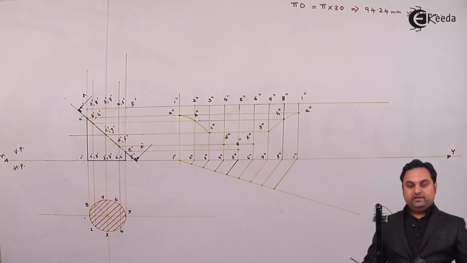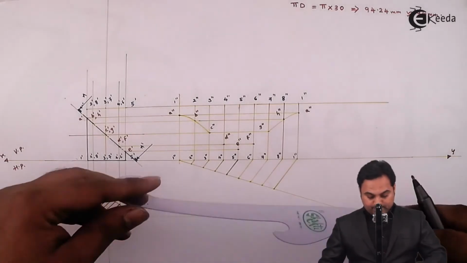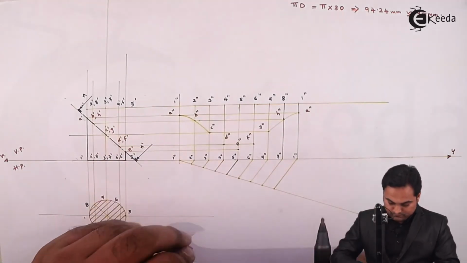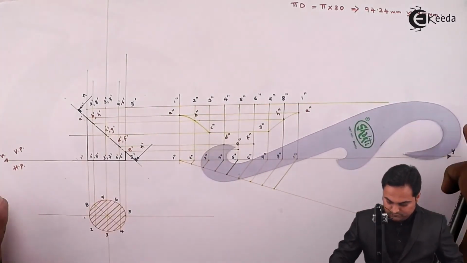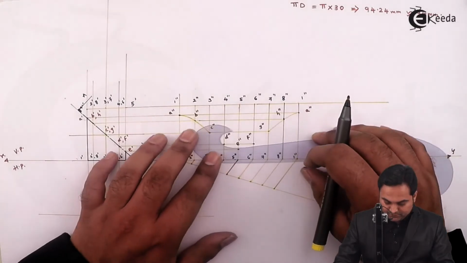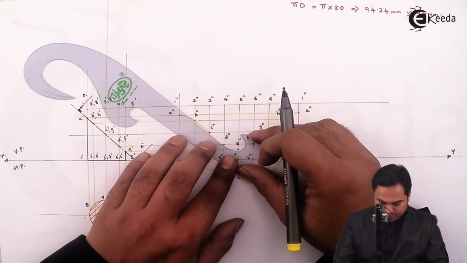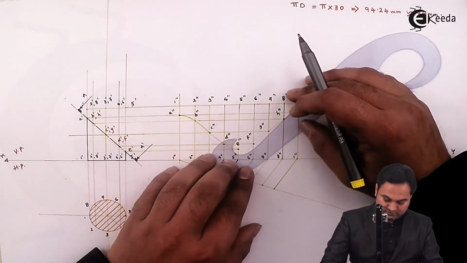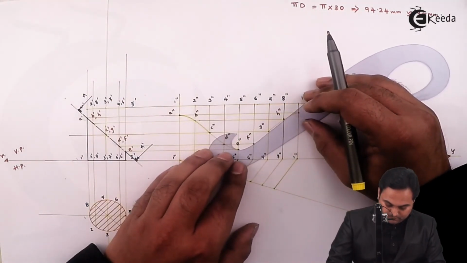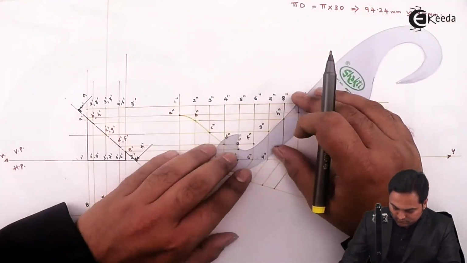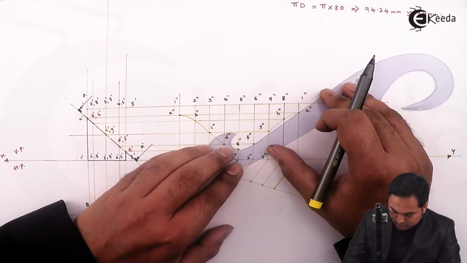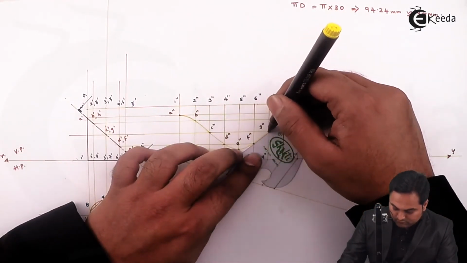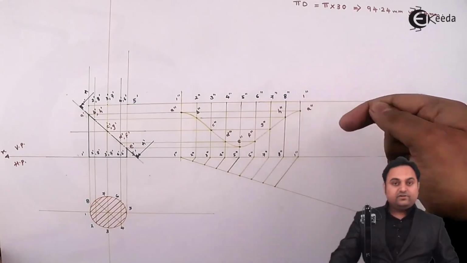Then I'll join the other points in the proper sequence. Similarly here. So now I'll be making this curve dark.